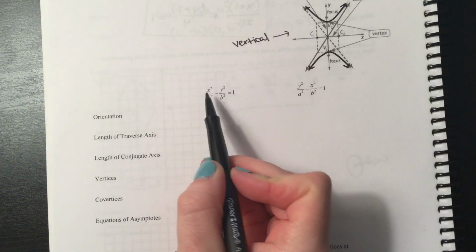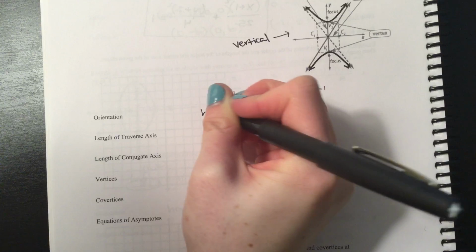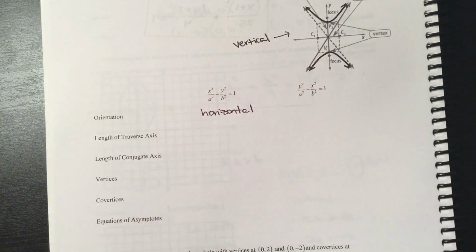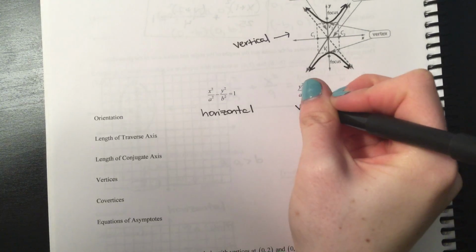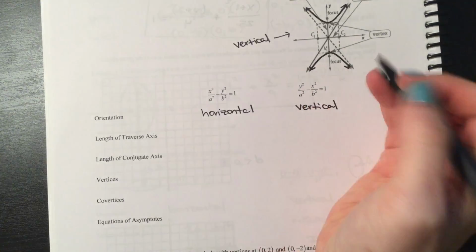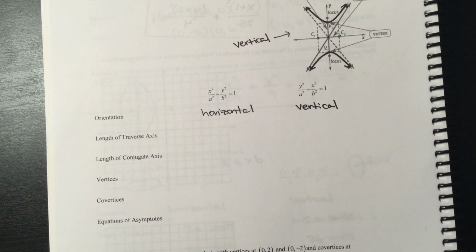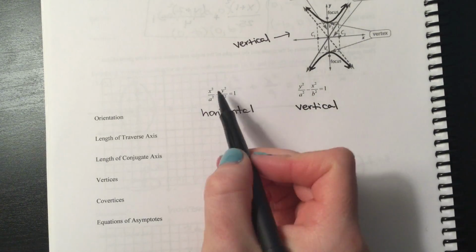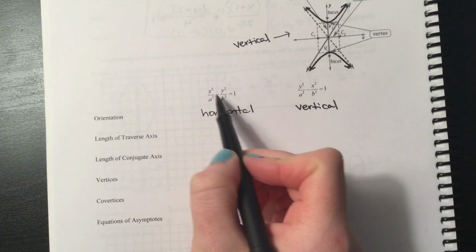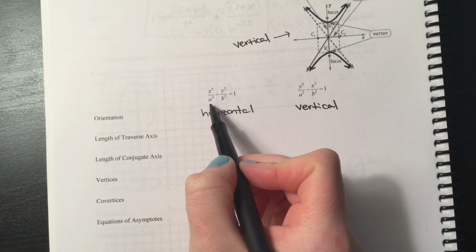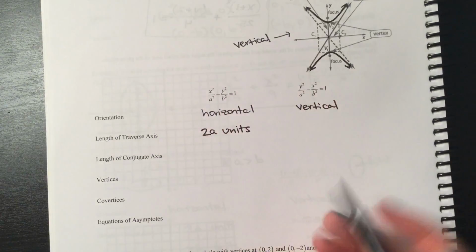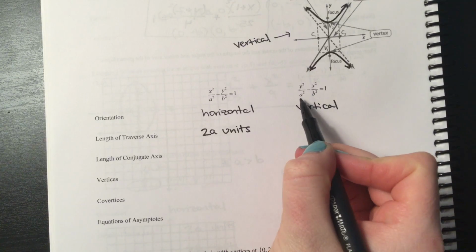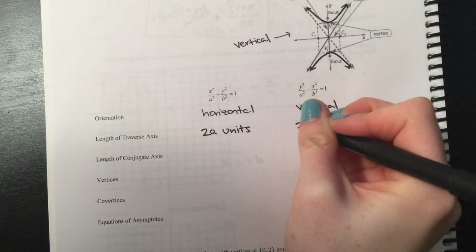All right, so the orientation, this one, since the x is first and then we subtract the y, that's the marking of a horizontal hyperbola. And this one, when the y is first and we subtract the x, that is the marking of a vertical hyperbola. All right, so the length of the transverse axis for both of these is the same. Here we're going in a horizontal axis, so you go left and right, a units for the transverse axis. That makes the total length 2a units. And here we go up and down a units, which makes the total length 2a units.